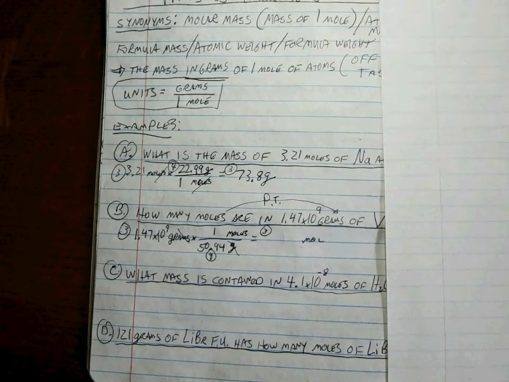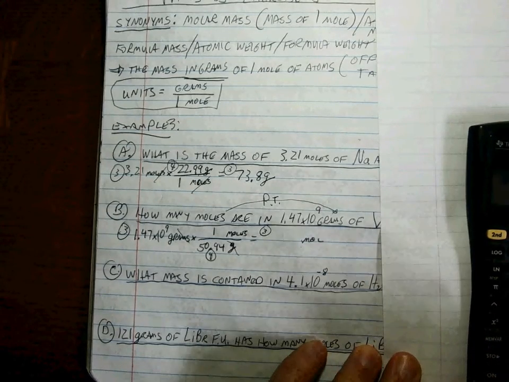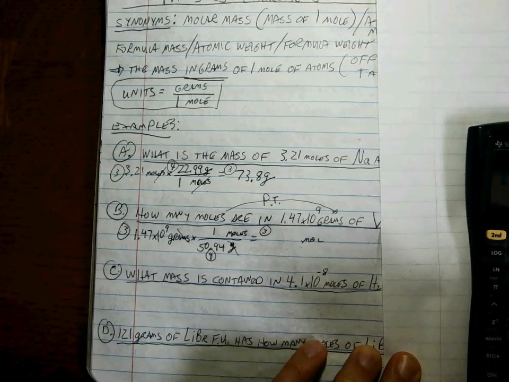Now it's just plug and chug. Again, I did not memorize a single thing here. I didn't just multiply, I didn't just divide. I used my conversion factors to tell me what I needed to do.